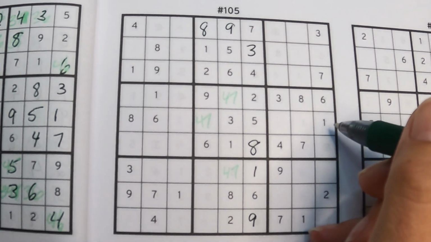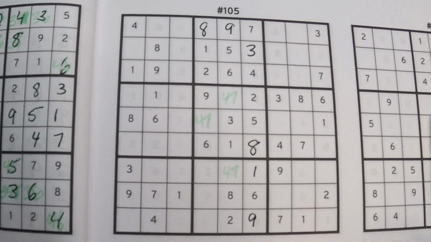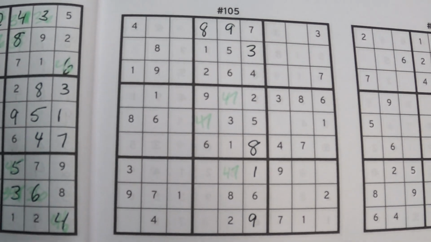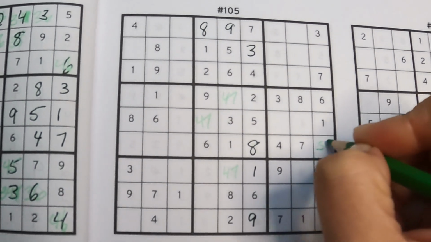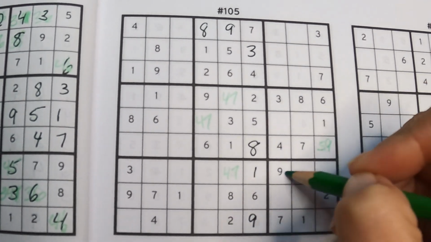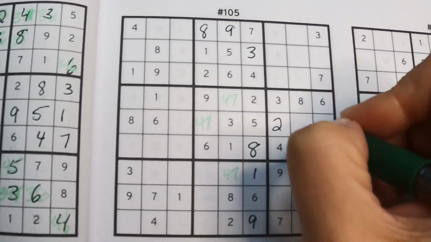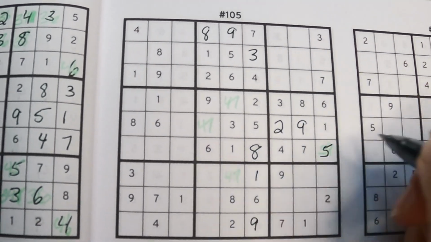For this box, looks like we're missing 2, 5, and 9. We've got a 2 here, so 5, 9. 5 here and a 9 here. So this is our 2, that 5 makes this our 9 and 5.